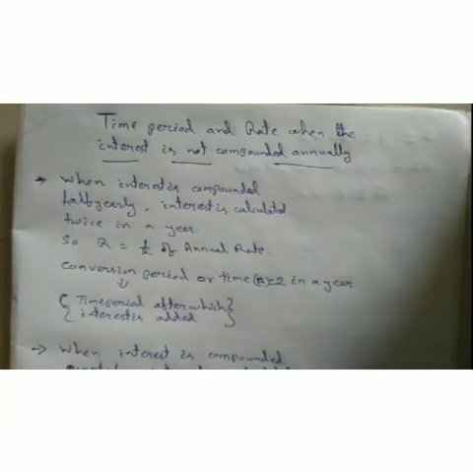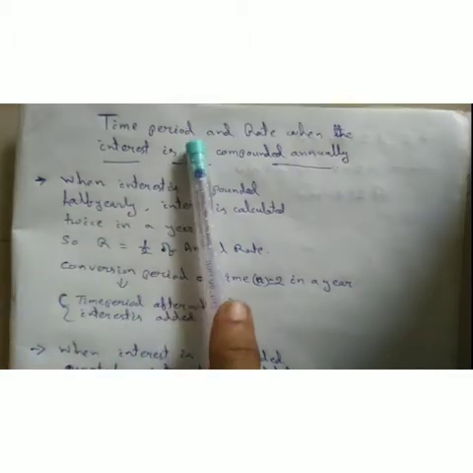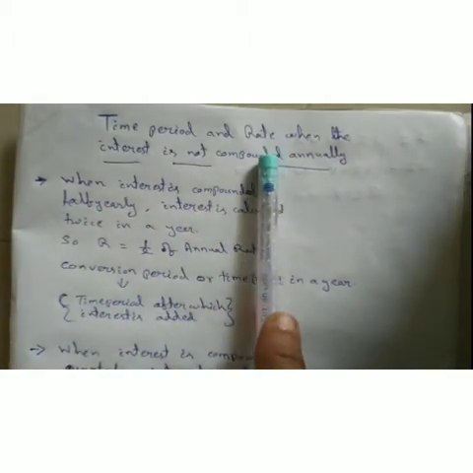Good morning, students. In the last video, you learnt the formula of compound interest, and how to find the compound interest if the interest is compounded annually. But sometimes the time period and the rate vary.